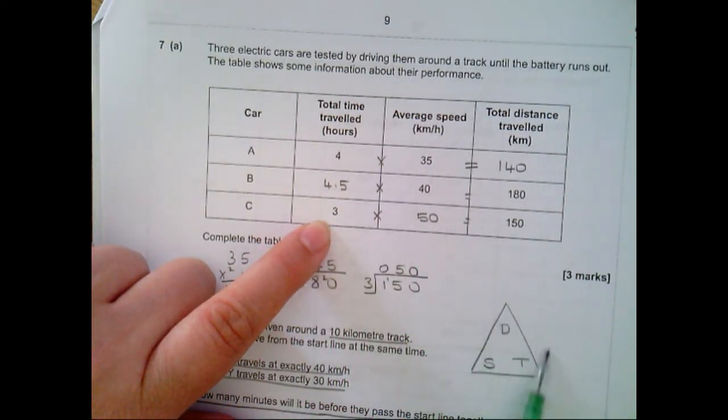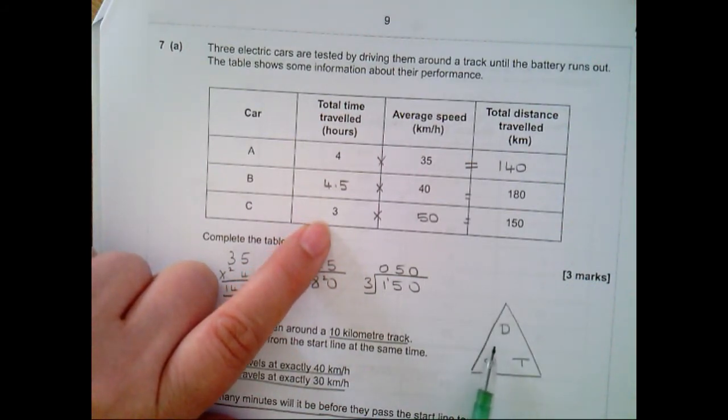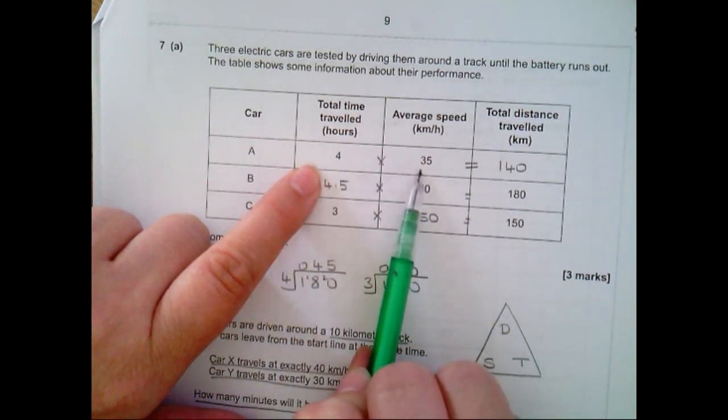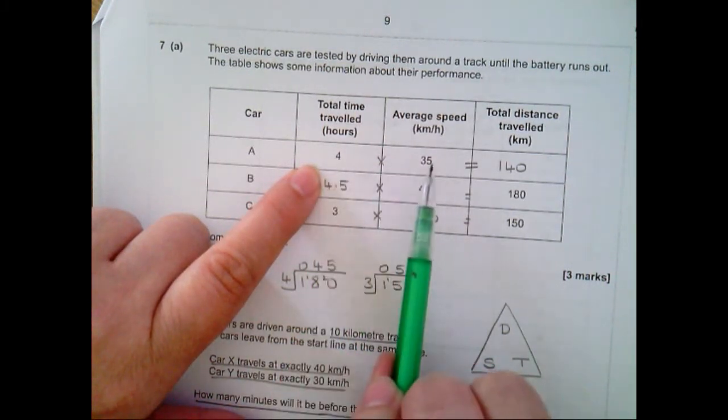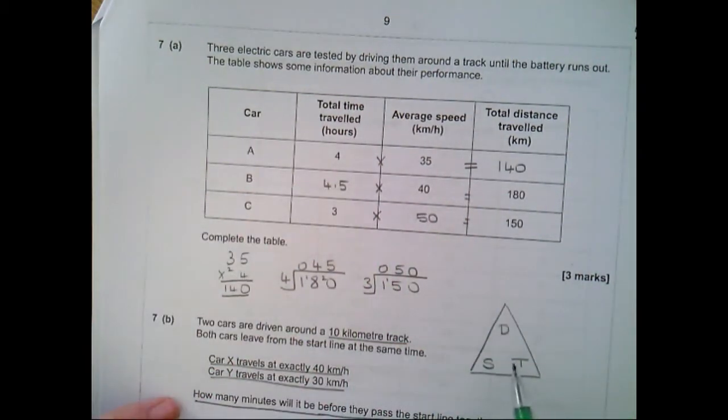Or you could do it all using this wee speed, distance, time triangle, but I just used it like thinking about it logically. This is the time that they've got and that's the speed that they're travelling at, so just multiply them to get the distance. Or down here, it's the same thing. Wanting the distance, multiply the speed by the time.